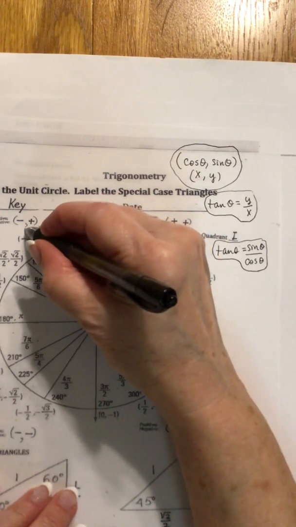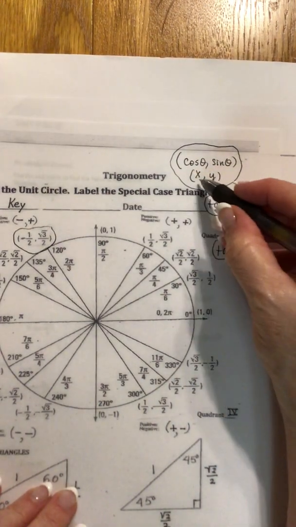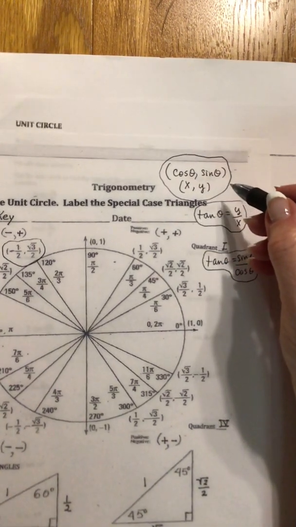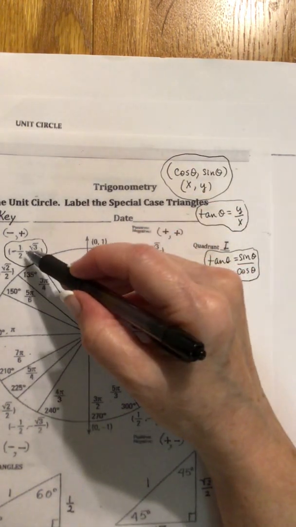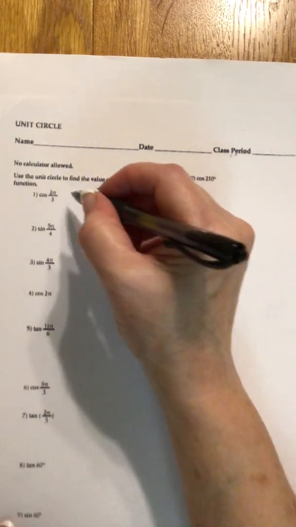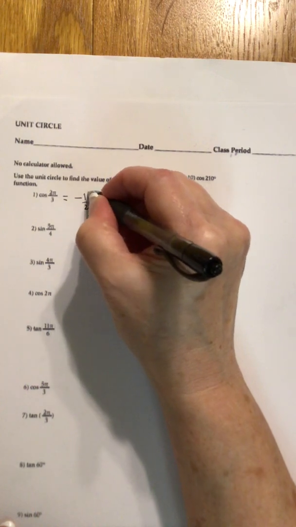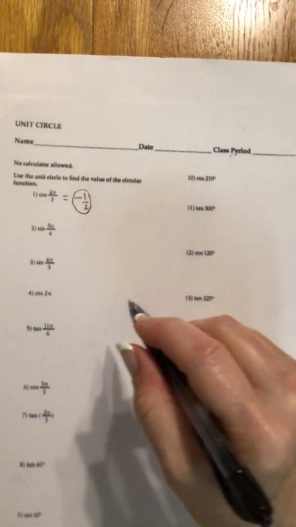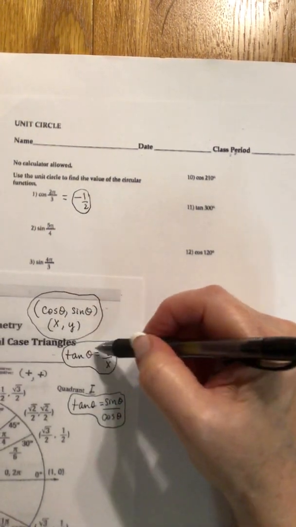And we look at our coordinates, our x comma y. If it's asking us to find the cosine, it's going to be the x value. So we go here and we take off the x value. So my answer for cosine of 2 pi over 3 is going to be equal to -1/2. So you see what we're doing? Cosine is the x, sine is the y, tangent is y over x.